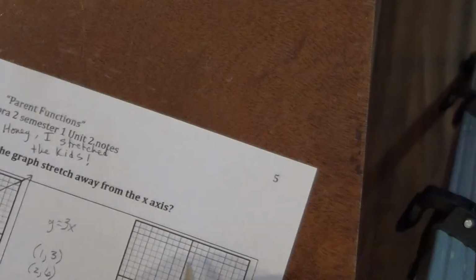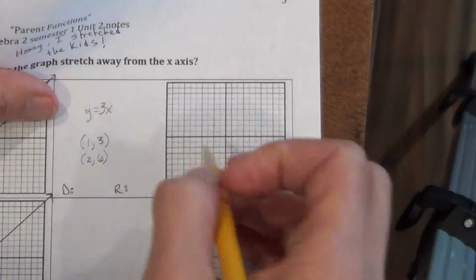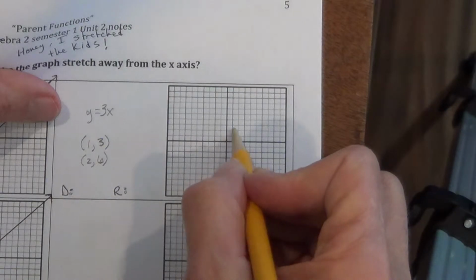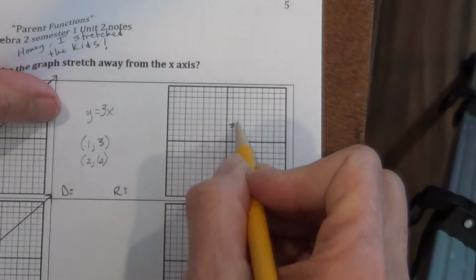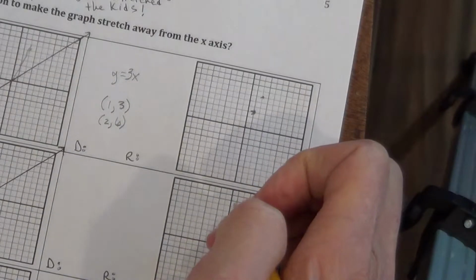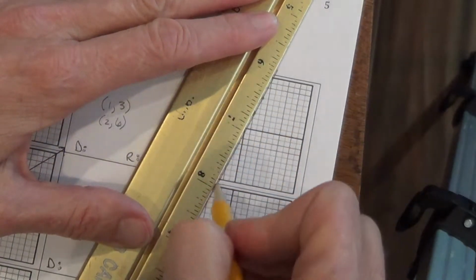So we see by what we've just done, sorry, this paper gets kind of in the way with the tripod leg. So what we've just done is we've gone 1, 3, 2, 6, and we know it's linear, so we can connect our line. Look at this stretch. Oh my gosh.